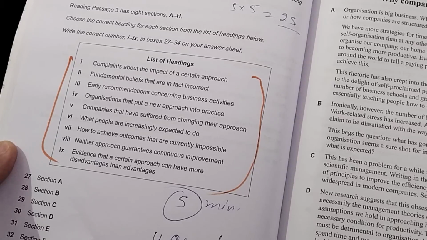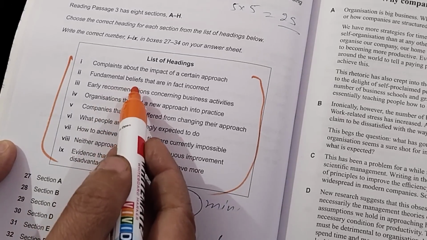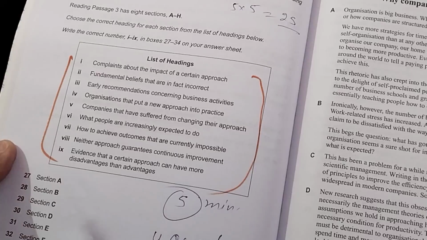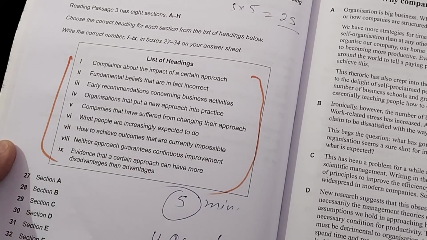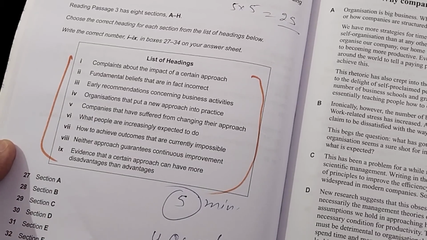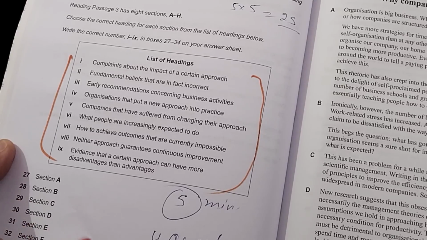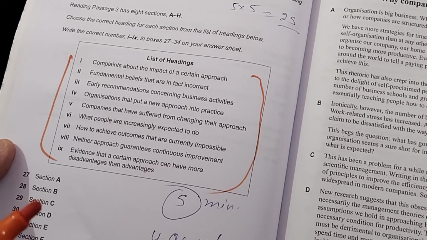So in that there is a complaint. Okay, fundamental beliefs that are in fact incorrect. Fundamental means the basic belief that becomes firm, the basic belief system of the people is wrong. What they have been believing for a long time, that is totally incorrect. So there would be such kind of information.